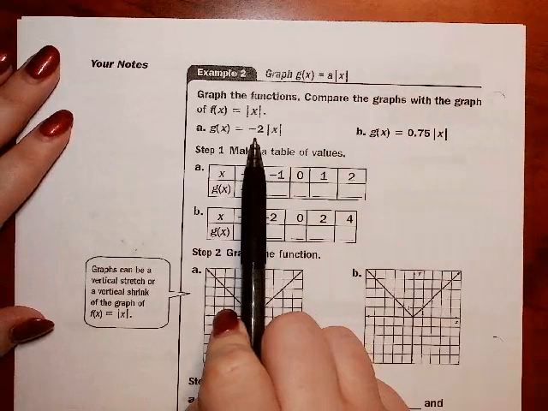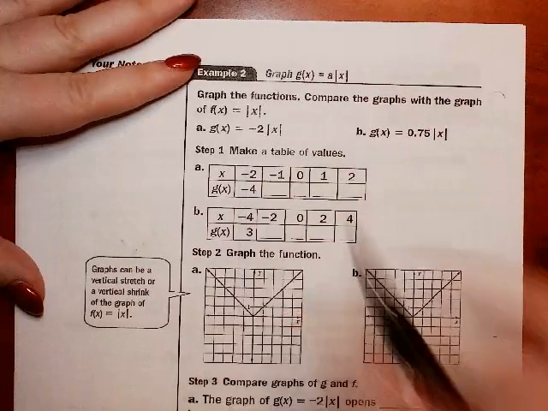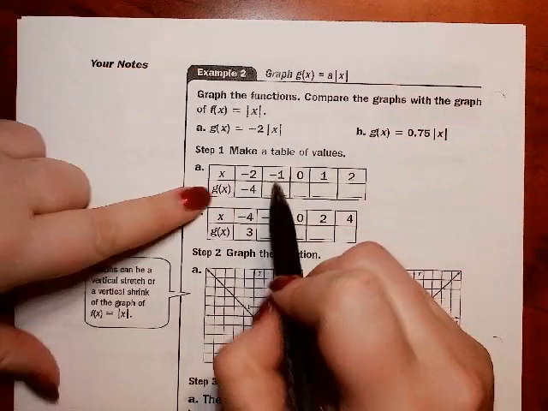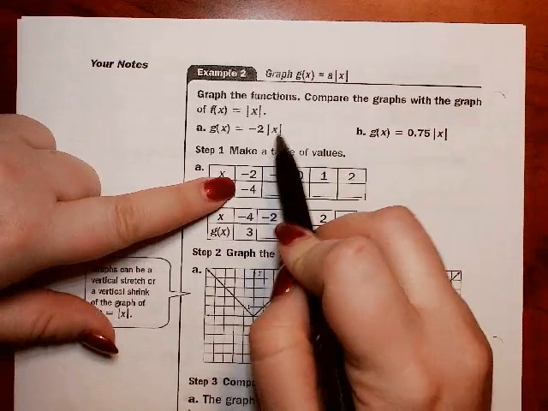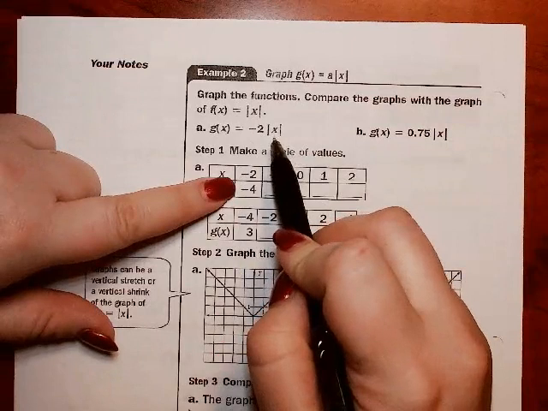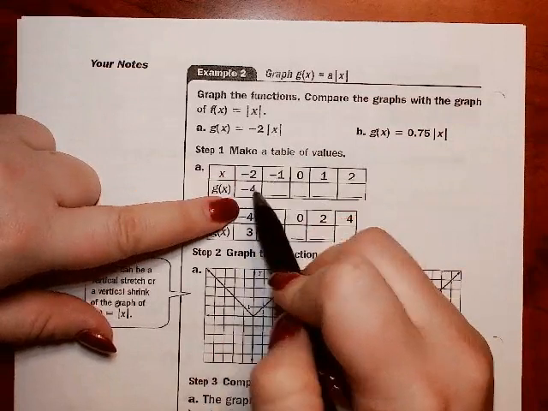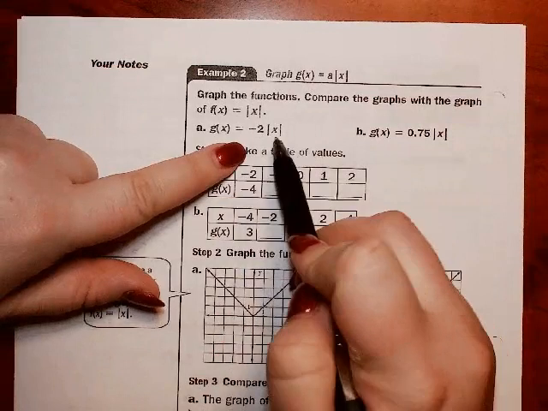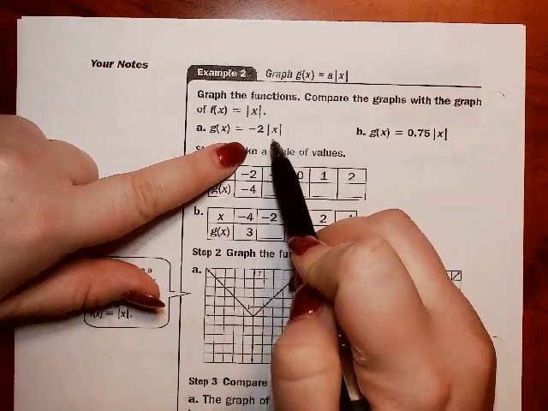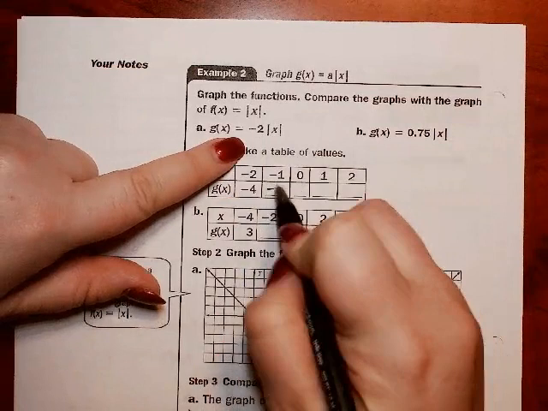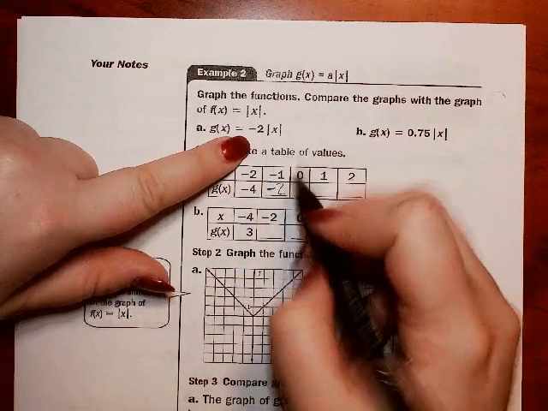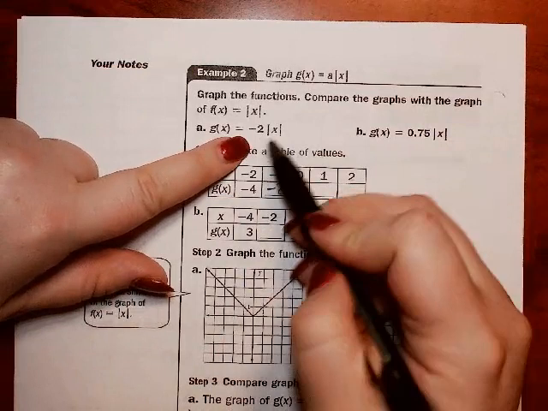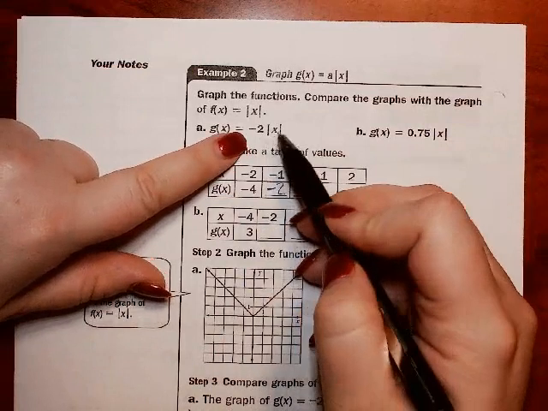So we plug in negative 2 here. The absolute value of negative 2 is 2. 2 times negative 2 is negative 4. Absolute value of negative 1 is 1 times negative 2 is negative 2. Absolute value of 0 is 0 times negative 2 is 0. Absolute value of 1 is 1 times negative 2 is negative 2.